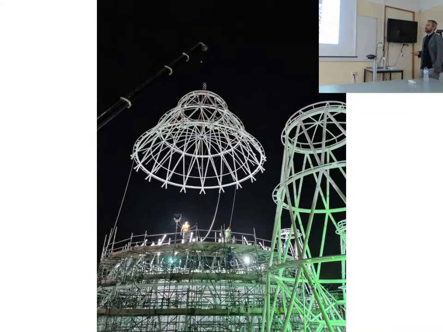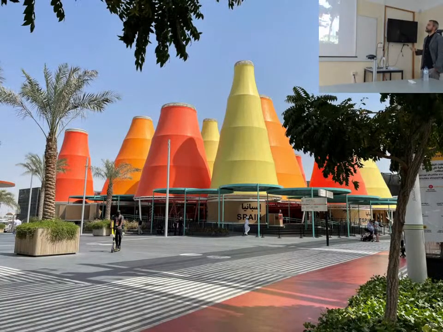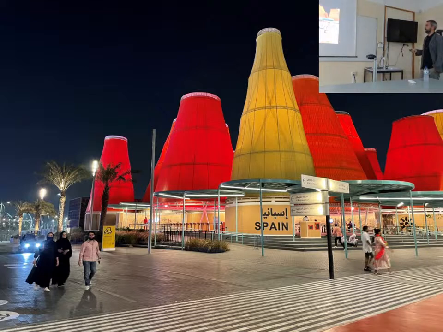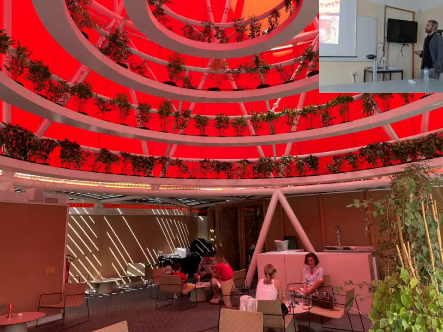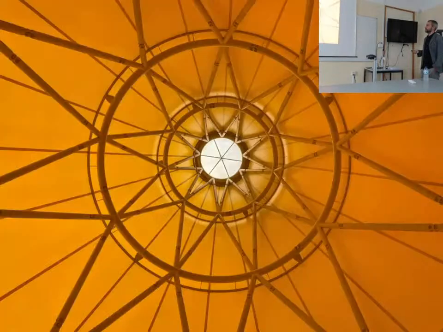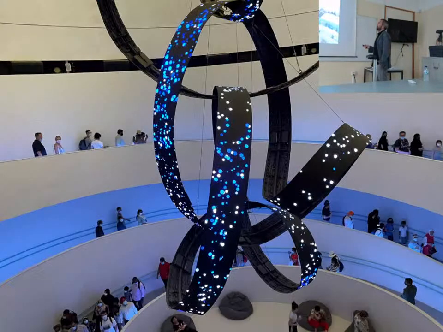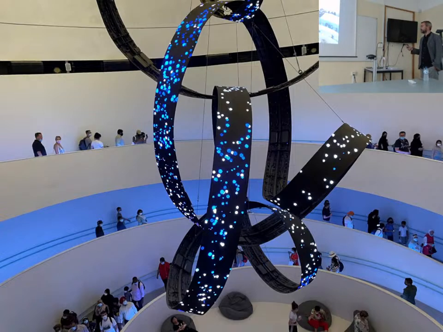And this is one of the domes, one piece of one of the domes, and this is the final result of the building with the plaza, the cones, and these are some of the interiors of the different pieces. And this is the ramp, with this art installation that we also developed the engineering for. It was a very interesting job, and you see the ramp and the piece of art.